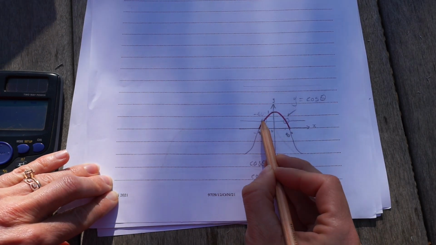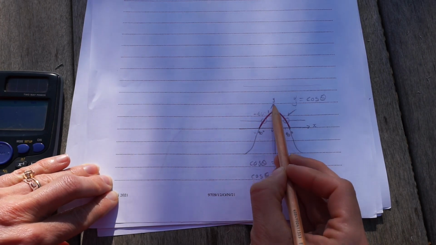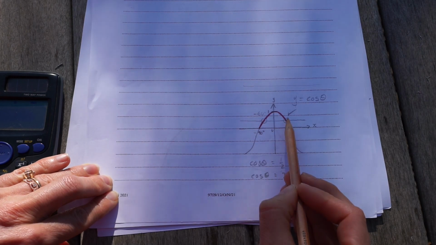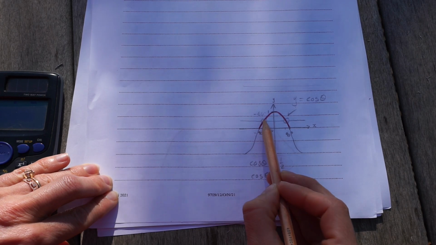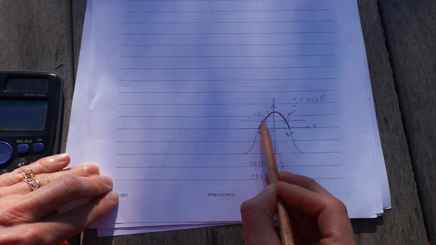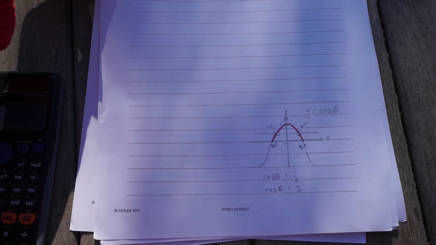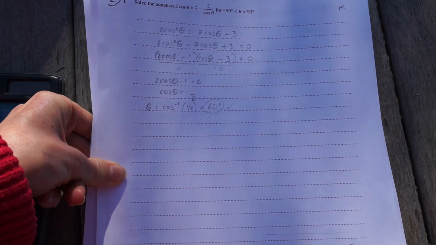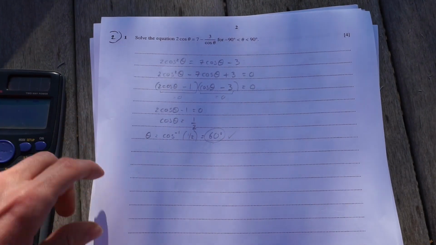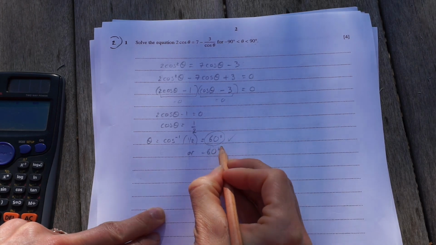The other solution is over here, and hopefully you can see this is symmetrical. The line of symmetry is the y-axis. So the other solution is the same distance away from the y-axis, but on the other side. So it should be -60 degrees for the second solution. When you write down the solutions to that equation, make sure you write down both of them. So theta equals 60 degrees, but it could also be -60 degrees.